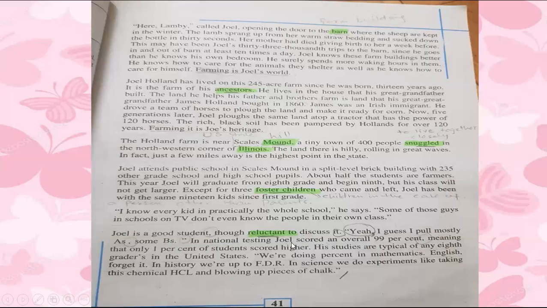In national testing, Joel scored an overall 99%. That's a good percentage, of course. The brilliant one. It seems like he's a brilliant student, meaning that only 1% of students scored higher. Yes, his studies are typical of any eighth grader in the United States. So it was normal. We are doing percent in mathematics, English. Even in history, we are up to FDR. In science, we do experiments like taking the chemical HCl and blowing up pieces of chalk. So this is all about the different subjects he's describing.